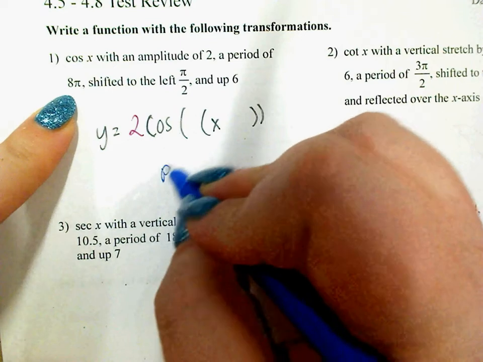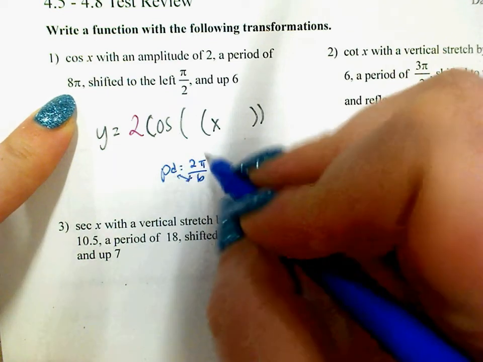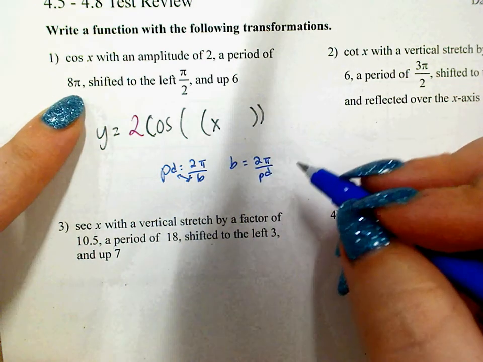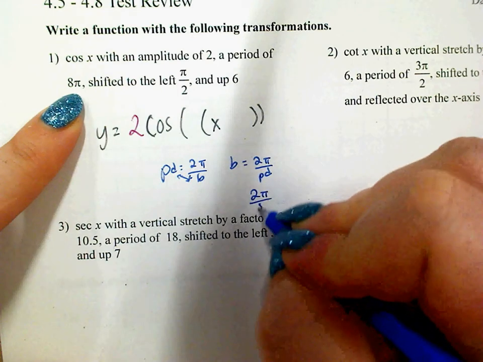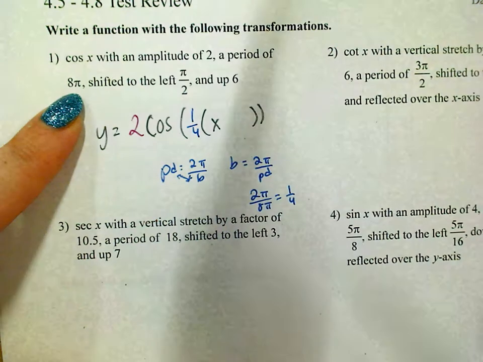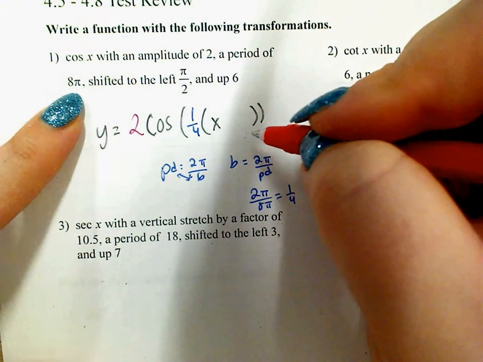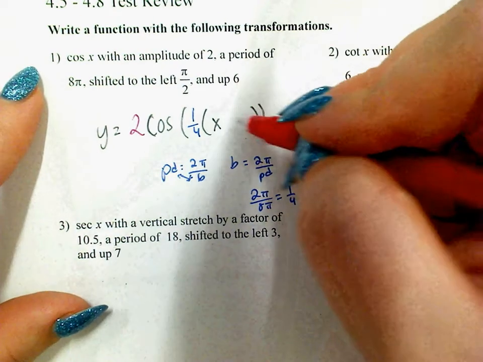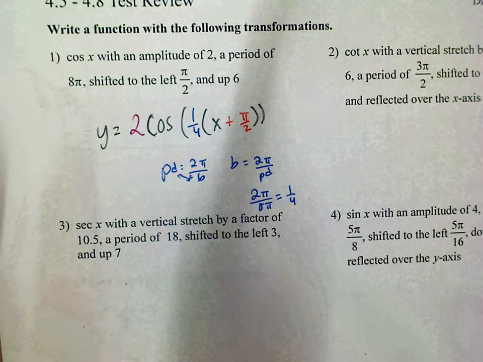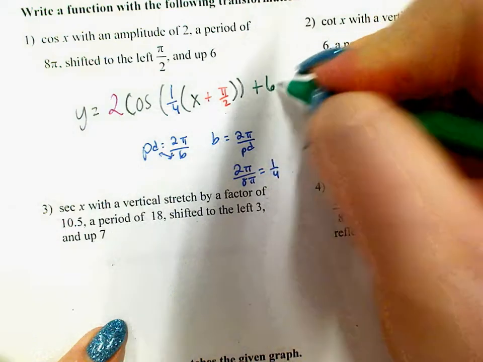My formula for period is 2 pi divided by b, or, just a reminder, b equals 2 pi divided by the period. So my period is 8 pi, that means 2 pi divided by 8 pi, that's 1/4. So we're going to put a 1/4 right here. Then I've got to the left pi over 2, so since I have it separated, the horizontal stretch or compression versus the shift, I can just put plus pi over 2 because we're going left, and then up 6. So up 6 is going to be on the outside, plus 6.